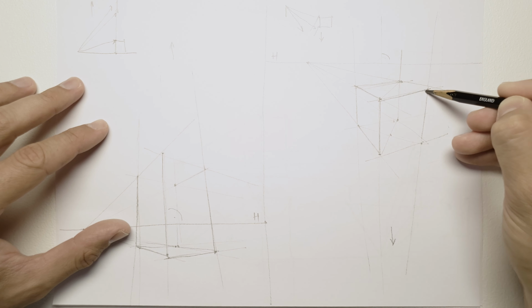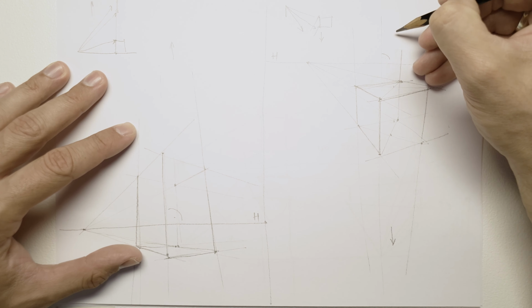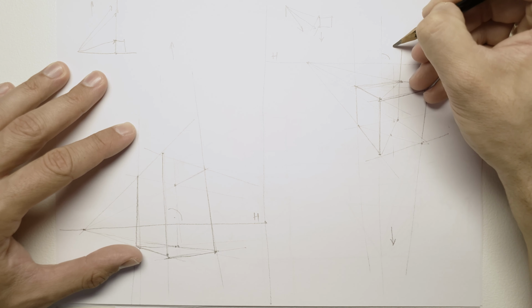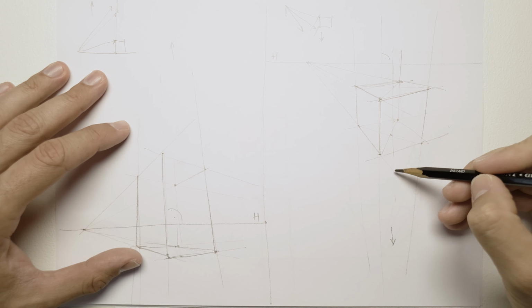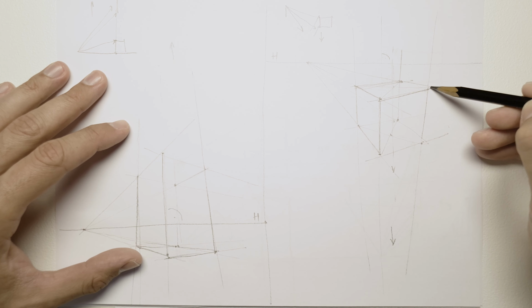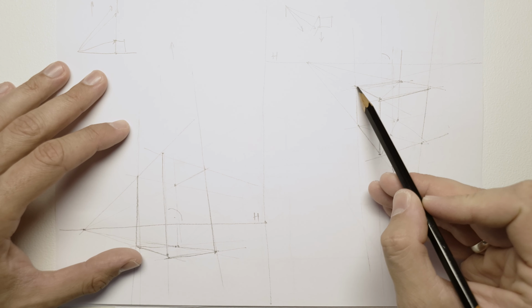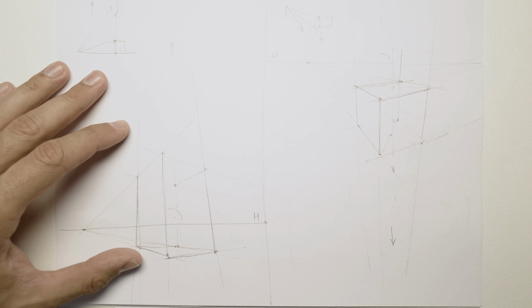So what I'm doing right now is I'm actually looking for my own mistakes. I'm trying to see if these cross points will give me the third vanishing point's direction. It's not perfect, unfortunately. I made some mistakes in this top face because these lines apparently do not converge.